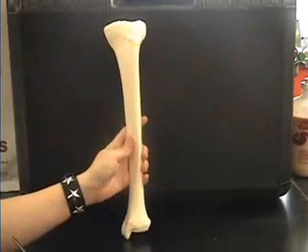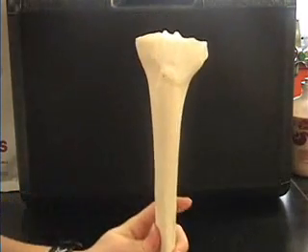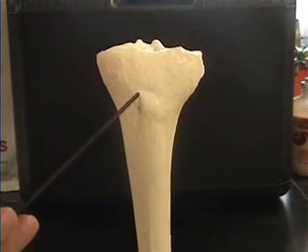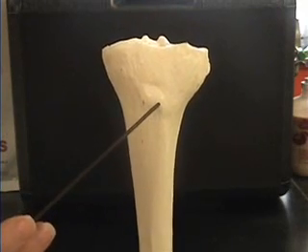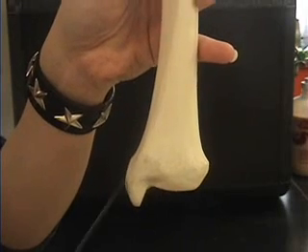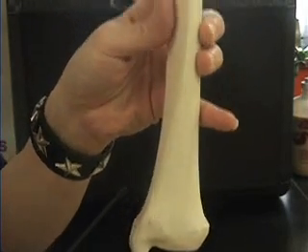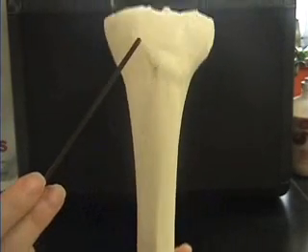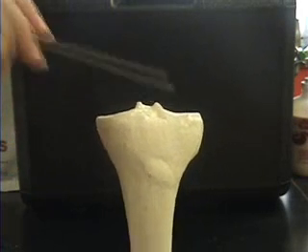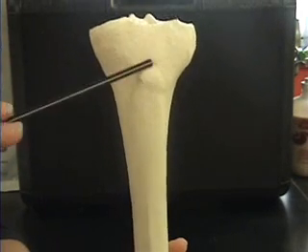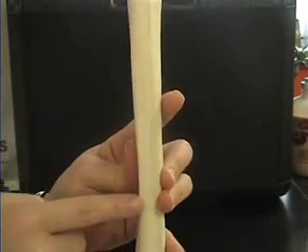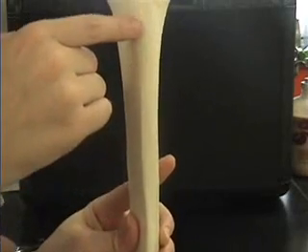Let's take a closer look at the anterior aspect of your tibia. Here you see the tibial tuberosity. Remember, go to the bottom, find your medial malleolus. Once you find your medial malleolus, continue and follow it straight up. You have your medial condyle. Medial condyle, lateral condyle. Tibial tuberosity, and this line right here is your anterior crest.